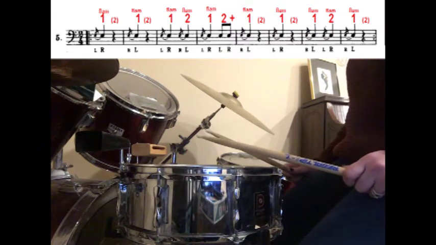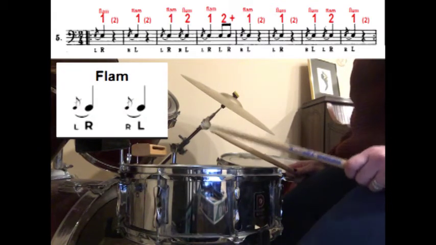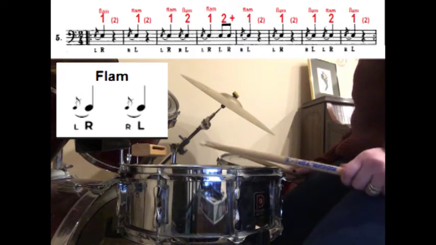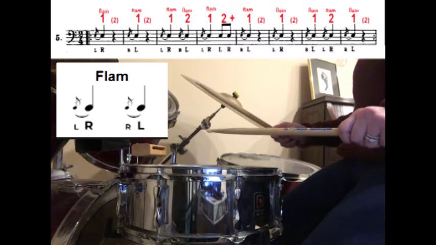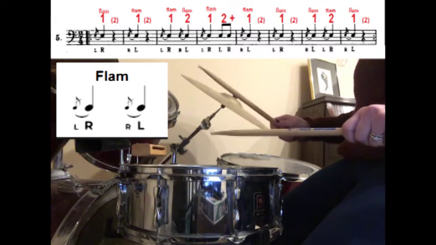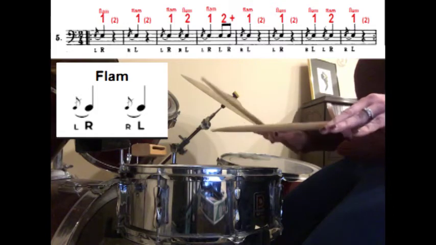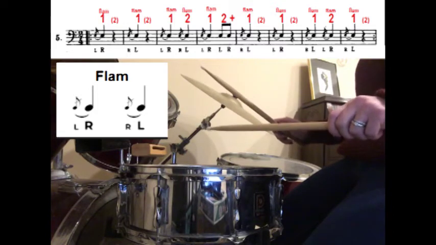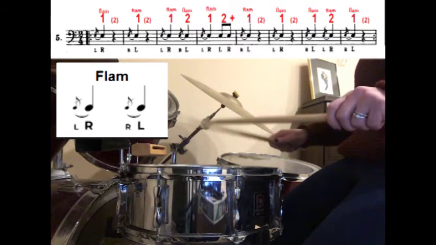Before we start lesson number 5, I want to revisit the flam, which we learned a few lessons ago. A flam is when you drop the sticks at the same time, but you're dropping them from different heights, so you get two separated sounds, but they're very, very close together. I don't want two separate sounds.